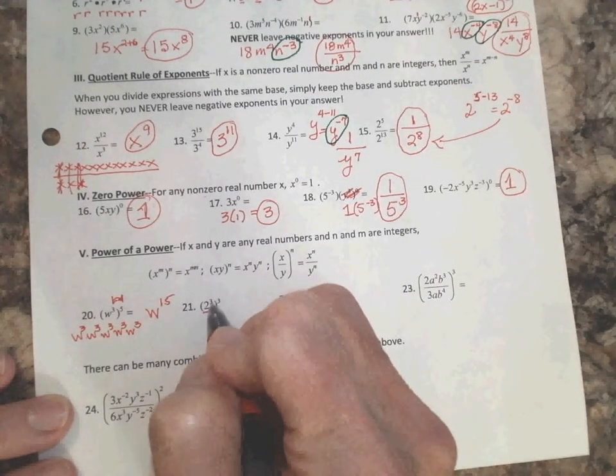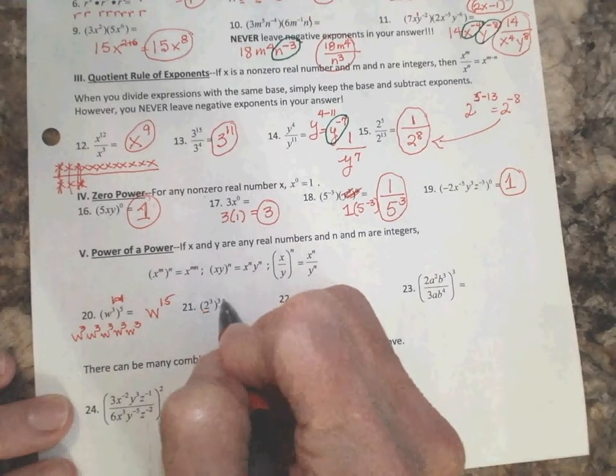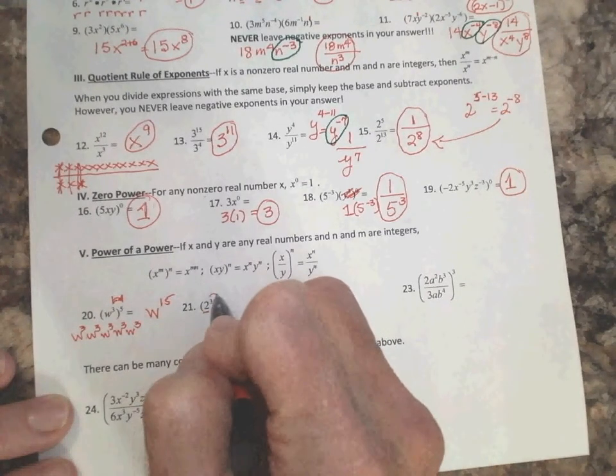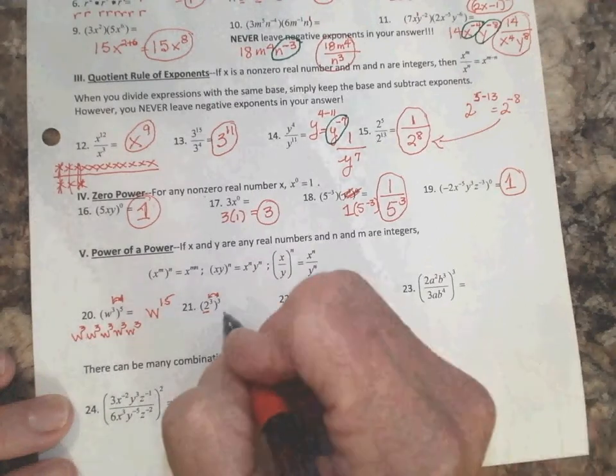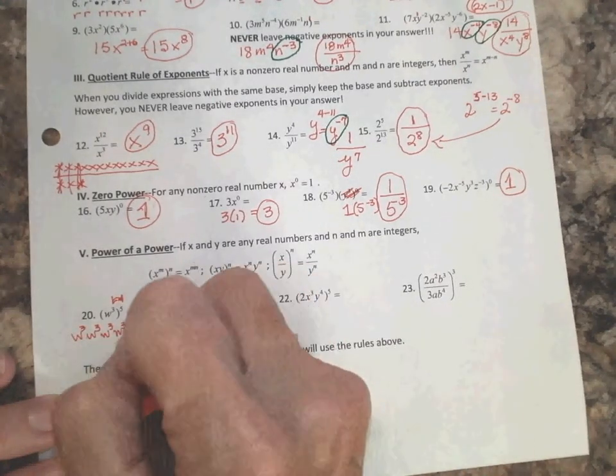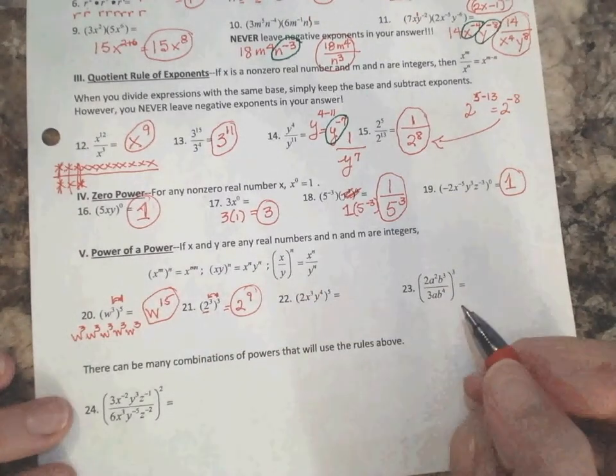Here, my base is a 2. The 2 doesn't get raised to the power. The 3, its exponent, gets raised to the power. So 3 times 3, I'm just going to multiply these 2 powers together. So that would be 2 to the 9th.